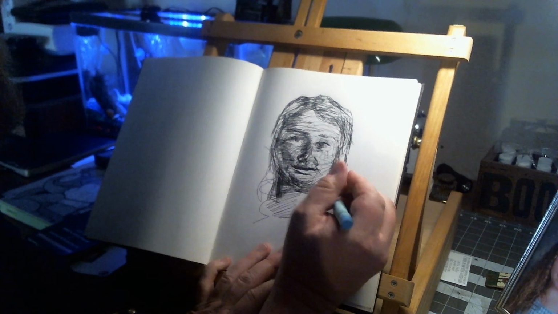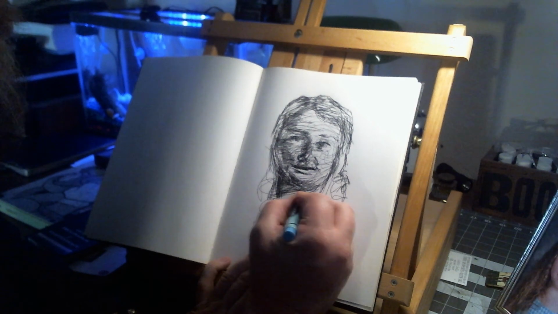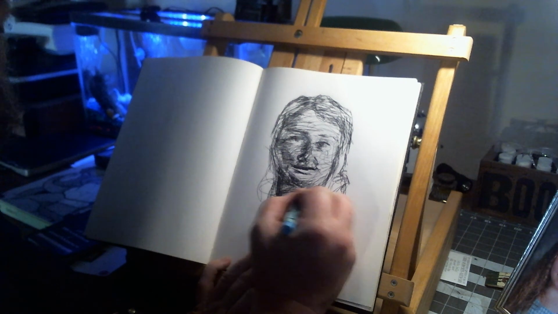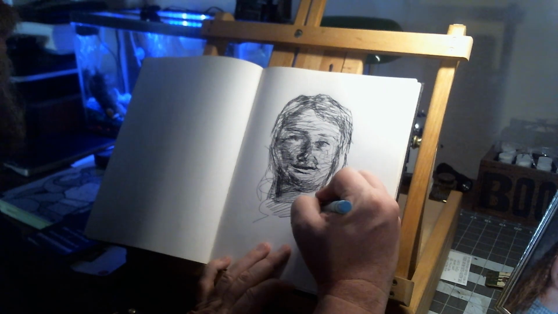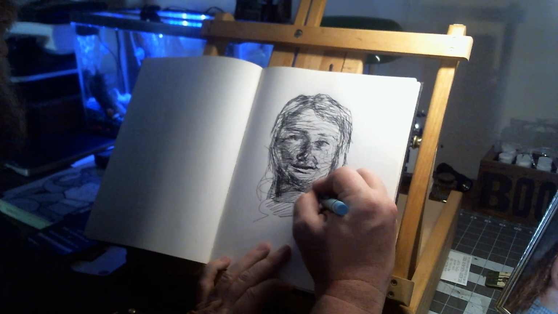So yes, the finished product is quite ghostly. Again, chiaroscuro, the image emerging from the darkness.